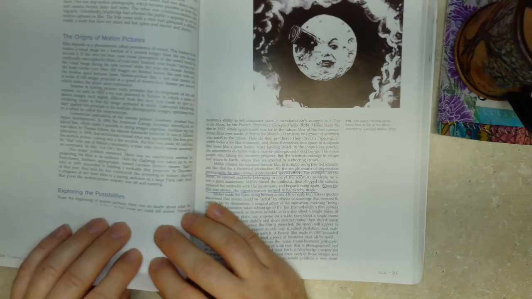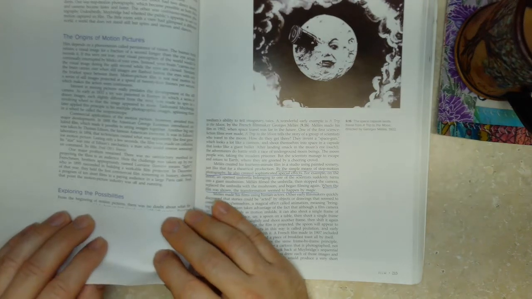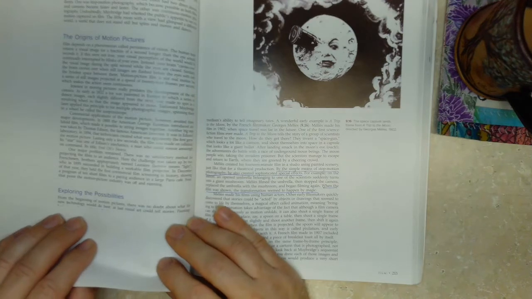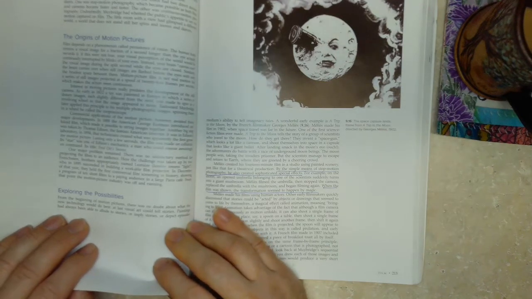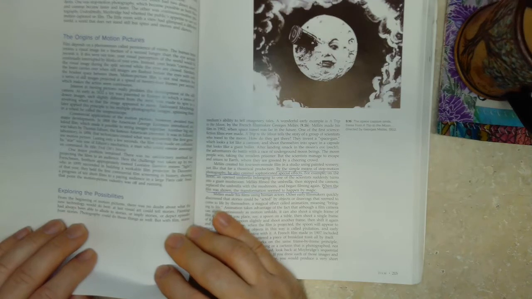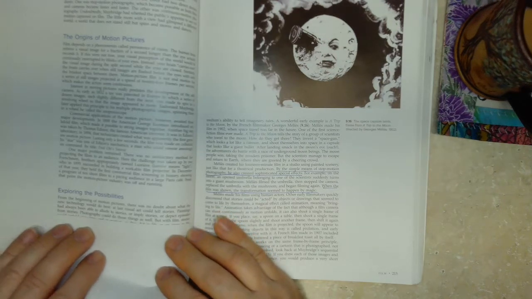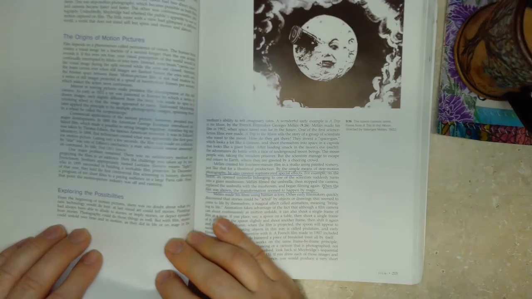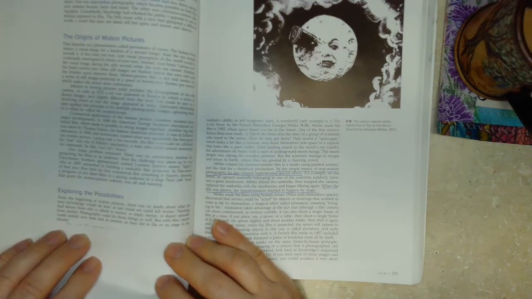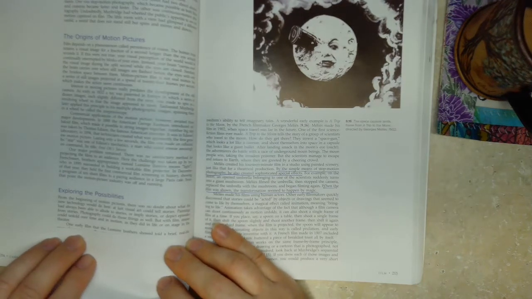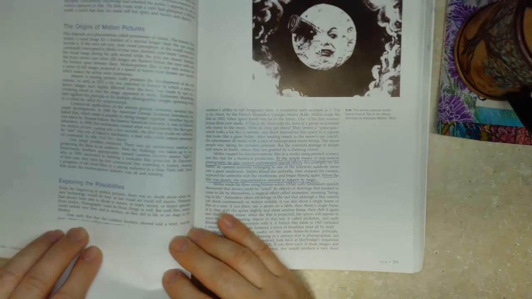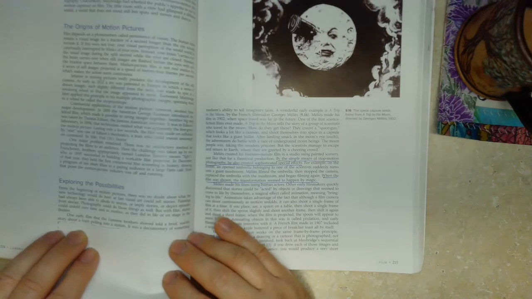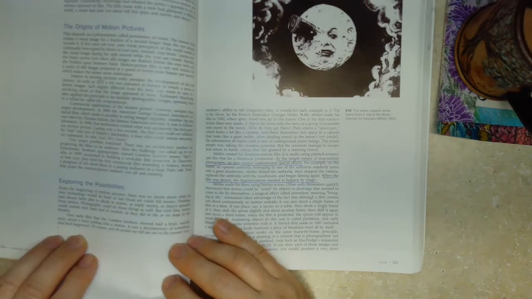Exploring possibilities. From the beginning of motion pictures, there was no doubt about what the new technology would do best. At last, visual art could tell stories. Paintings had always been able to allude to stories or imply stories or depict episodes from stories. Photography could do those things as well, but with film, stories could unfold over time and in motion, as they did in life or on stage in the theater. One early film that the Lumiere brothers showed told a brief, real-life story about a train pulling into a station. It was a documentary of something that had happened.